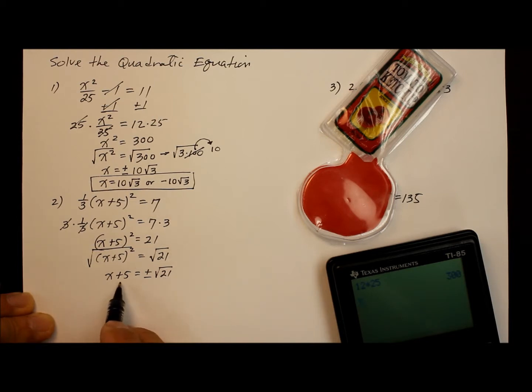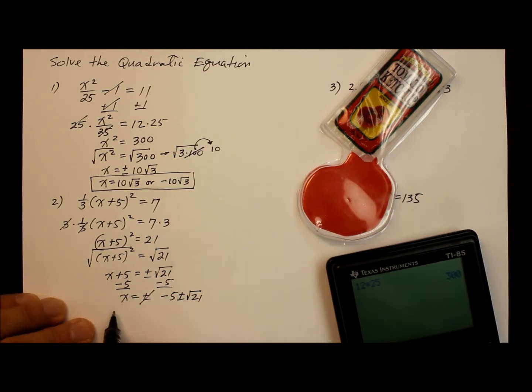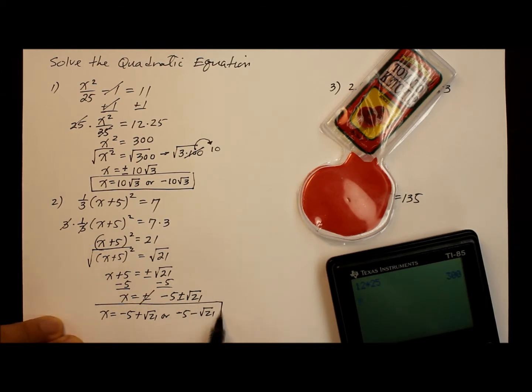Now we're going to solve for x by subtracting 5 from both sides of the equation. Therefore the answer is x is equal to plus or minus... You know what? Let me write that in a more effective way. Negative 5 plus or minus square root of 21. There we go. That's better. In this case, the constant comes first. So if they ask you what the solution is, you say x is equal to negative 5 plus square root of 21, or negative 5 minus square root of 21. And those are the two solutions.